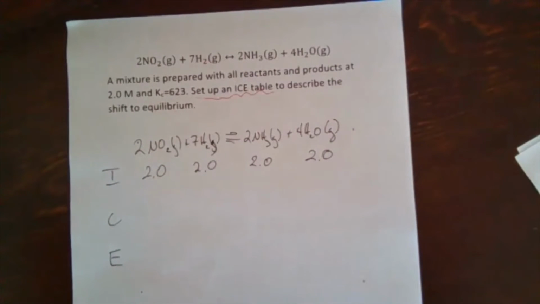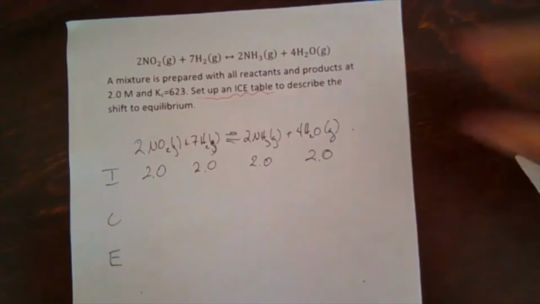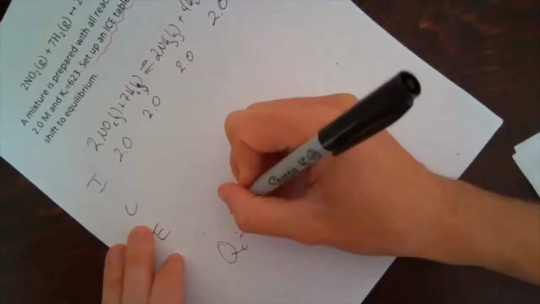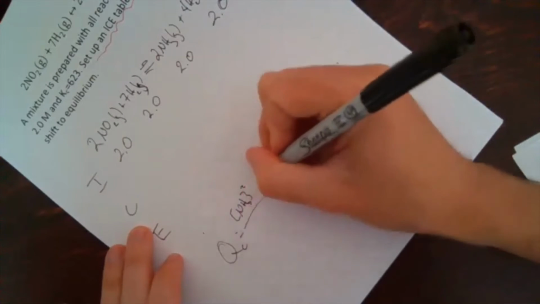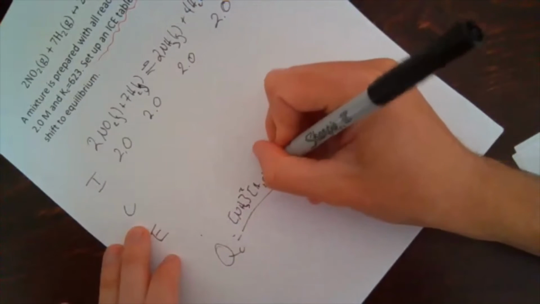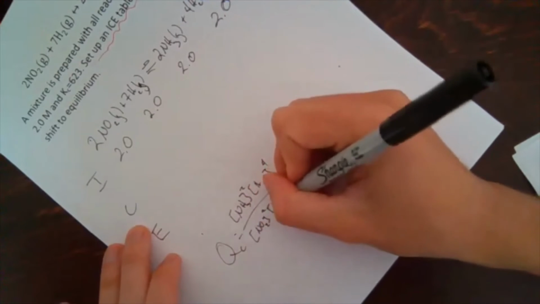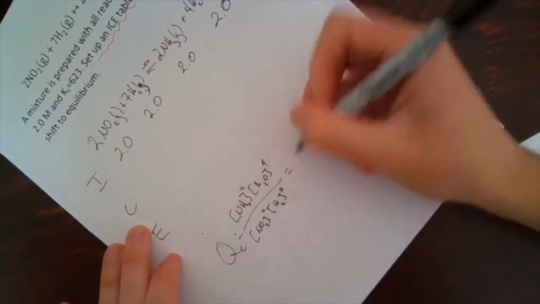Previously, we've just looked for zeros. Wherever there's a zero, you have to shift to that side of the reaction. But here we don't have any zeros, so we can't use that. So we need to figure out the direction of shift. In order to do that, we can compute Q. It's going to be the concentration of NH3 squared, concentration of H2O to the 4th, over the concentration of NO2 squared, concentration of H2 to the 7th.